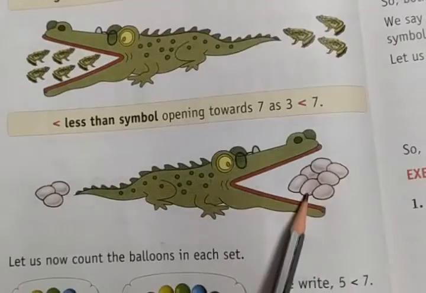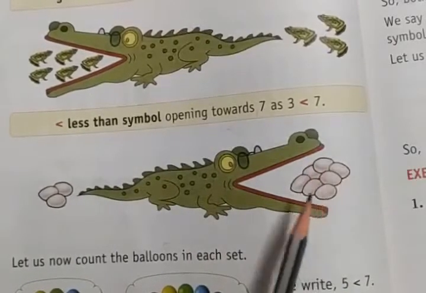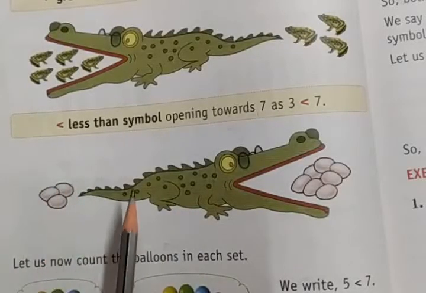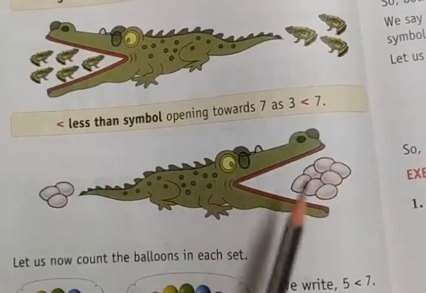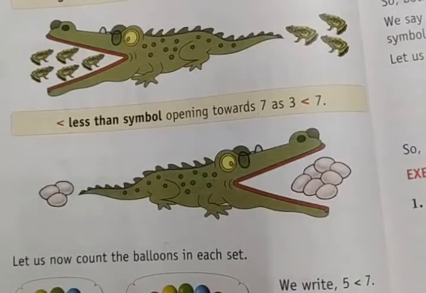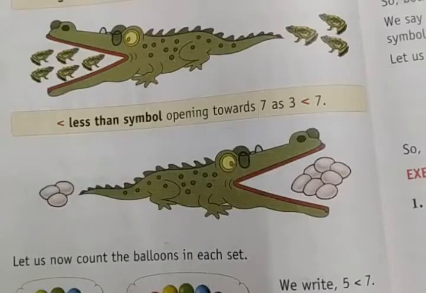So 3 is less than 7. This is the less than symbol.